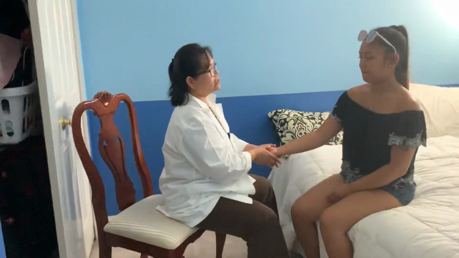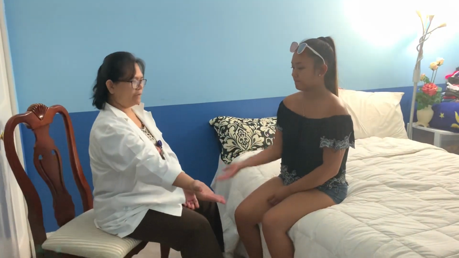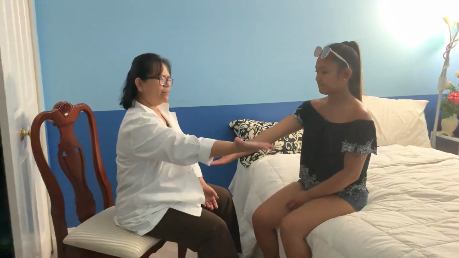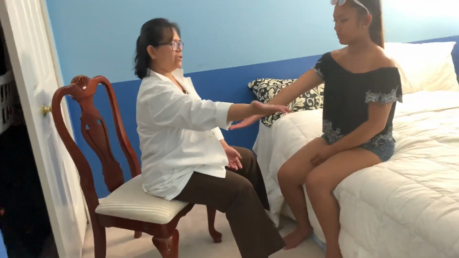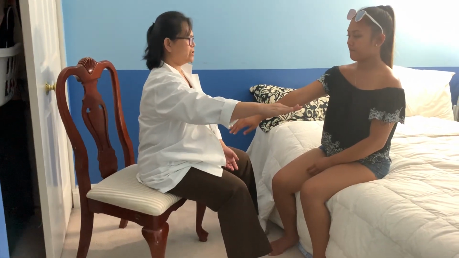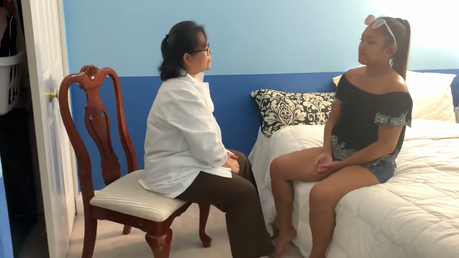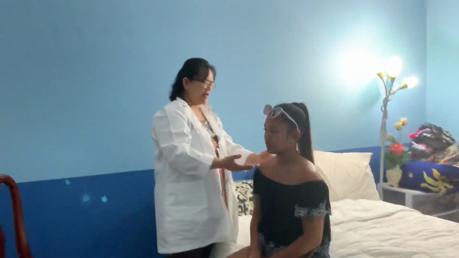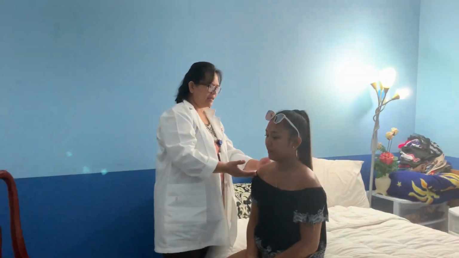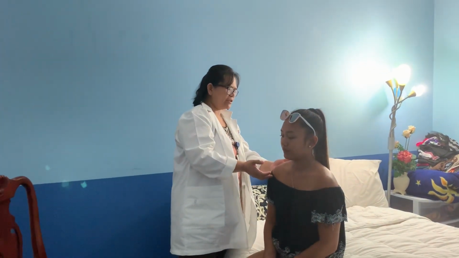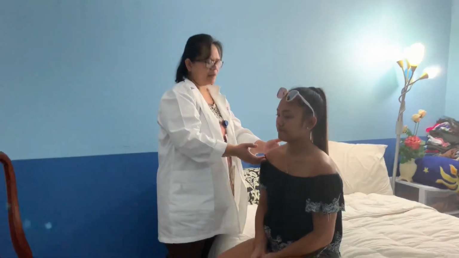Next is the range of motion for the elbow. So we have flexion and extension. And then with the palm pointing upward, this is supination and then pronation. So supination and pronation. So next we have the shoulder. The shoulder will be inspected again for any deformity, any swelling, any redness, any nodules, check for joint symmetry, and then palpation.